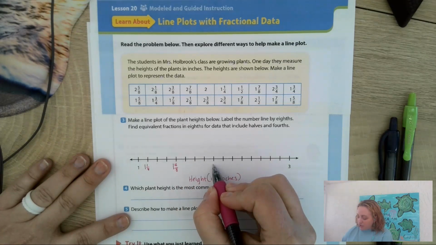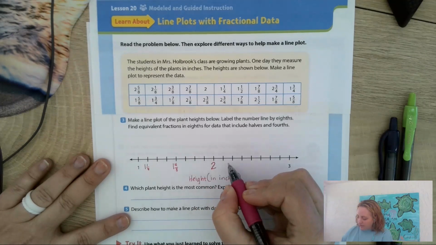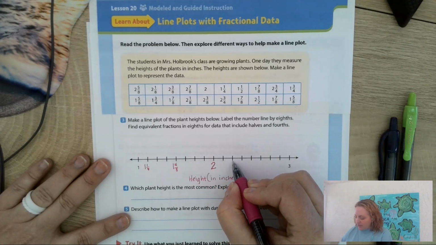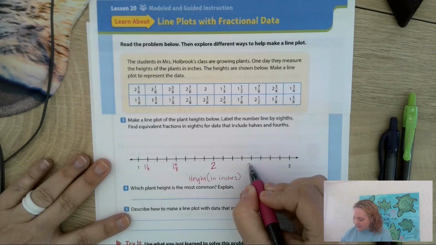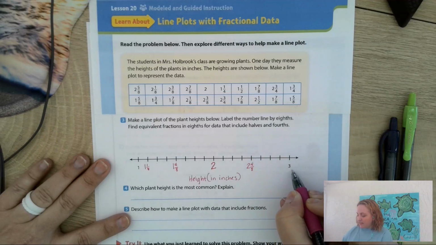This would be the number 2, the whole number 2. All right, 2 and 1/8, 2 and 2/8, 2 and 3/8. This is going to be 2 and 4/8, or 2 and a half, 2 and 5/8, 2 and 6/8, 2 and 7/8, and then 3.